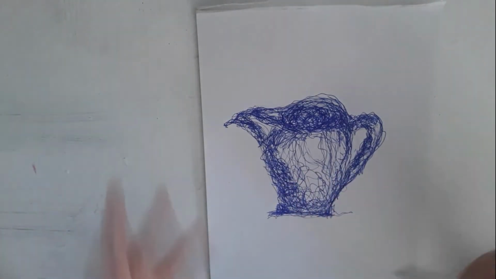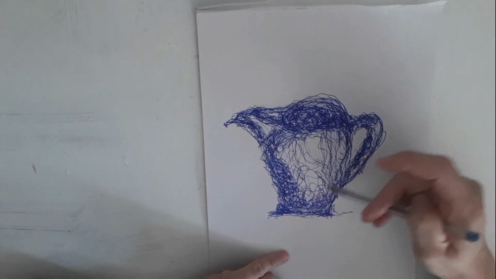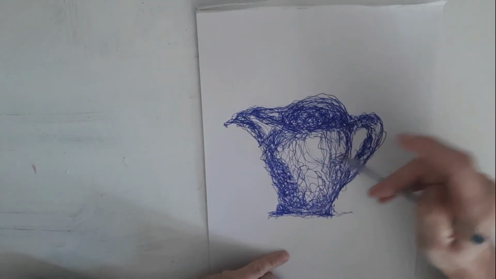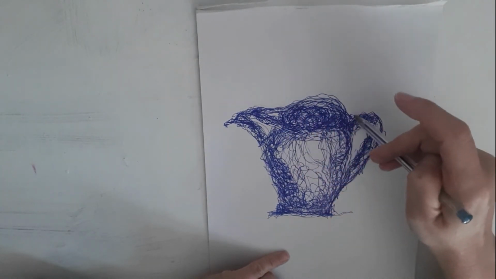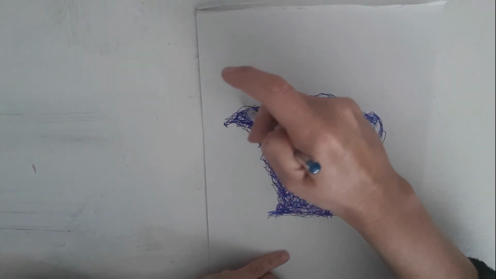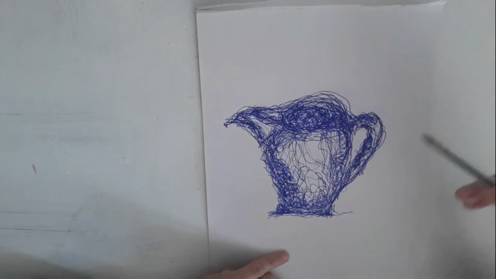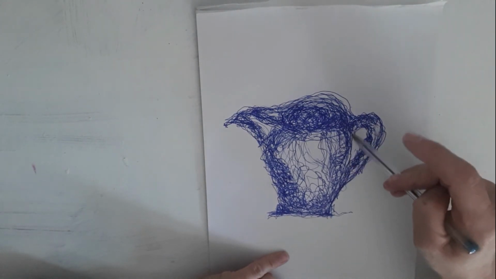Follow the main form shape, but keep it loose. Okay, so I think I'm done with this stage.